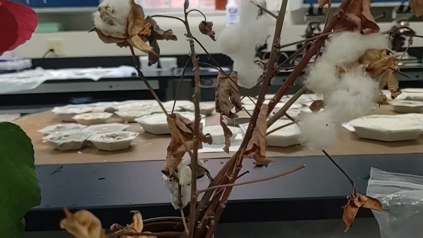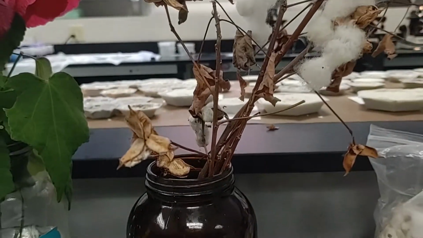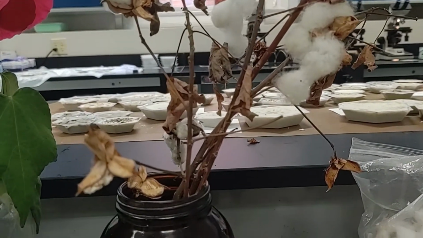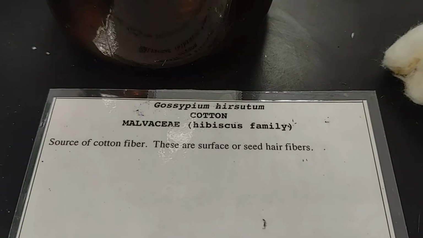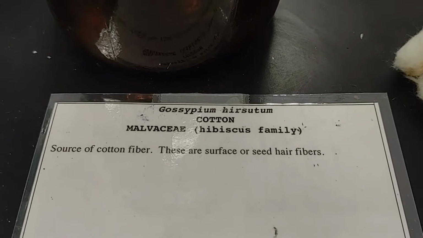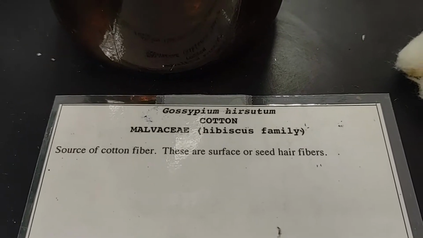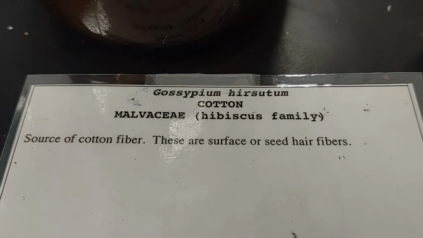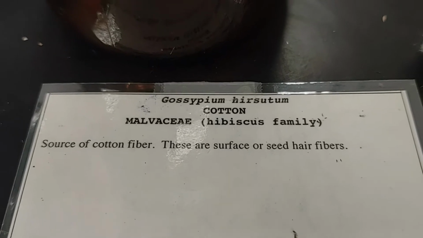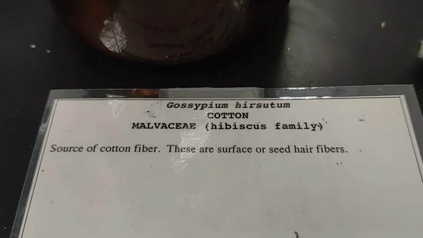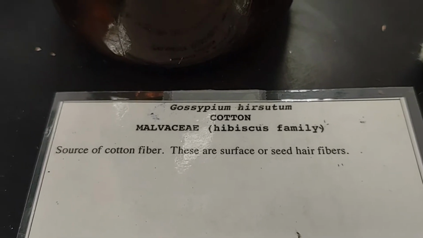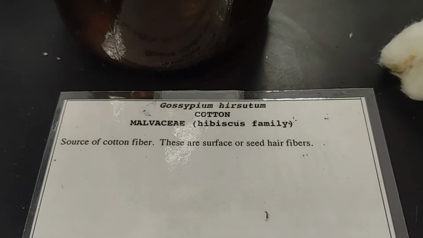shaped our nation, cotton. So as you can see here, we have a dried specimen of cotton. This is the scientific name for cotton, Gossypium hirsutum. It's in the Malvaceae or hibiscus family. And these are surface seeds that are coming from the hairs, and they're very hard to separate in some cases.